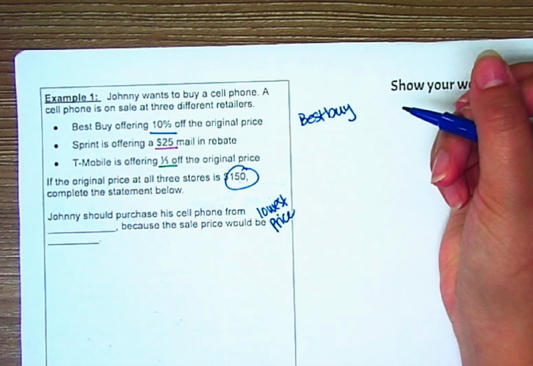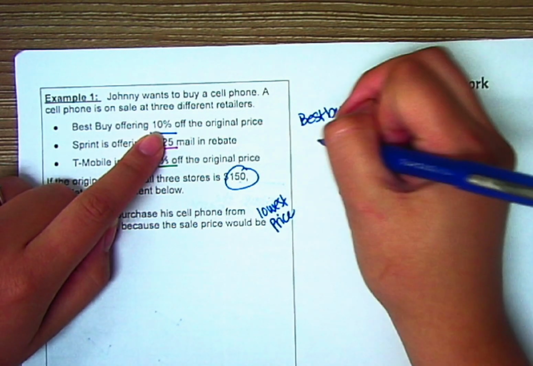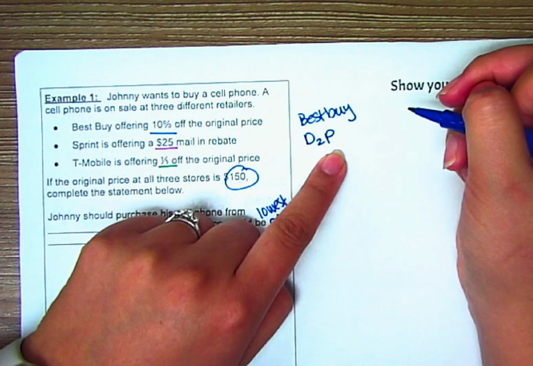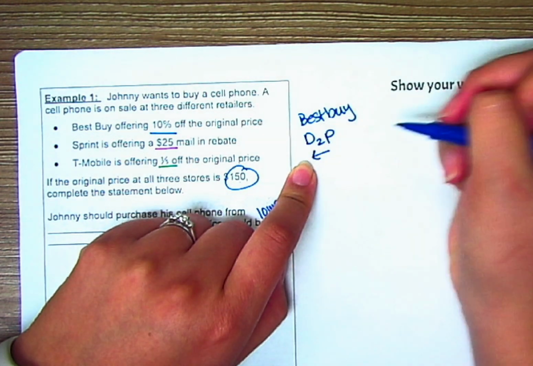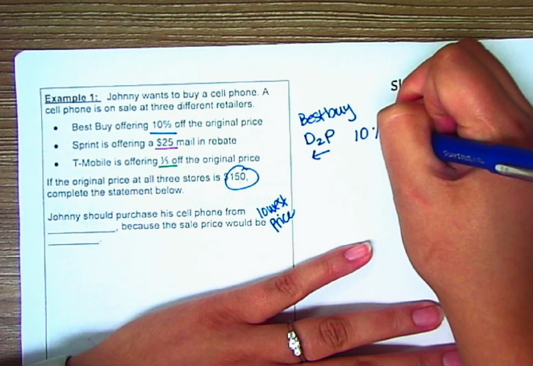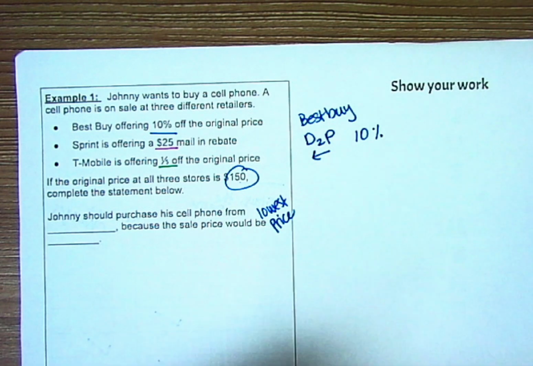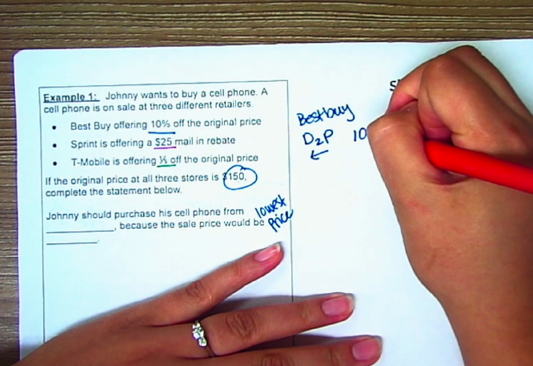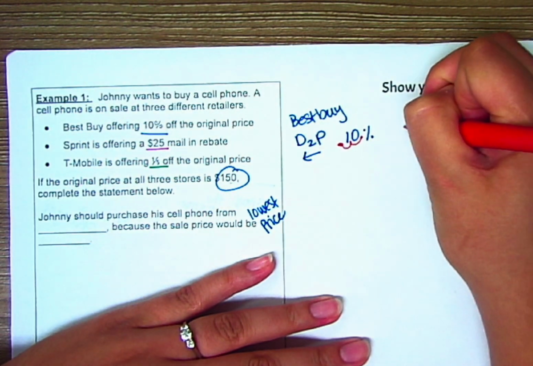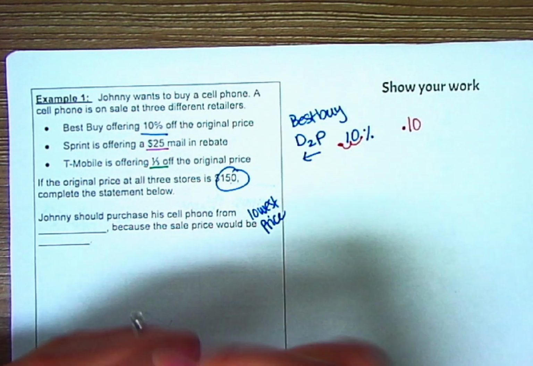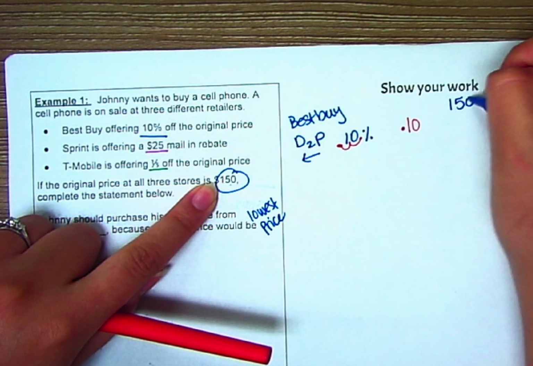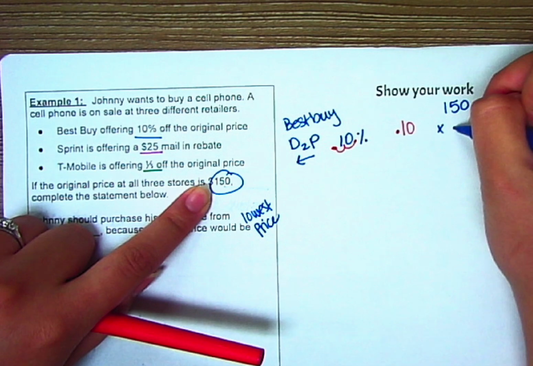Well, we learned this week we're dealing with percents. We have to use the method D2P. We have to turn that percent into a decimal. So we're going to the left. How many spaces? 2 spaces. Okay. So 10%. Let's move 2 places to the left, and our decimal is going to be 0.10. Now you have to multiply the original price. The original price is 150 times that decimal.